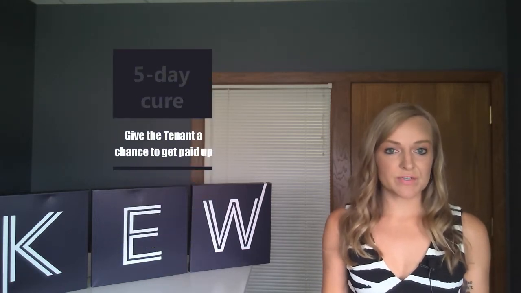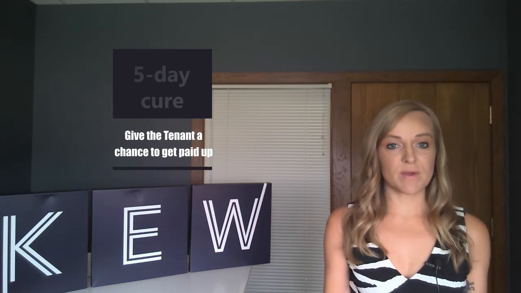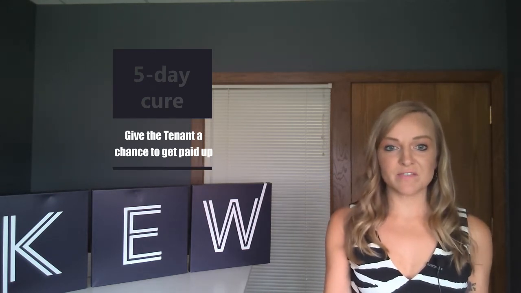To be clear, the right to cure is a right to fix the problem. In the case of non-payment of rent, it's the right to get caught up, get paid up. So for example, a notice might say you have 5 days to pay past due rent of $1,000. And if the tenant pays the past due rent of $1,000 within the 5-day period, they have cured the problem or fixed the problem, and you can't terminate their tenancy for that reason.